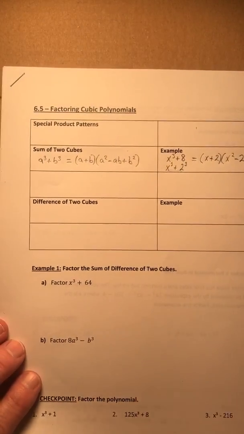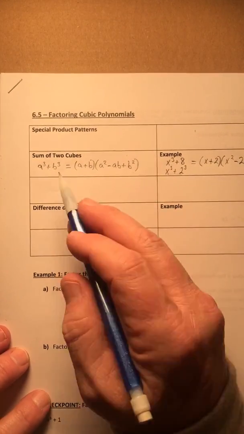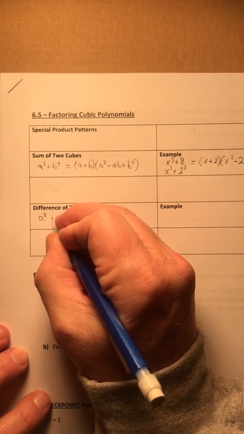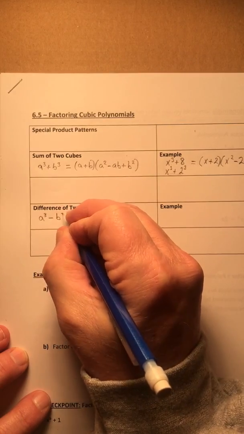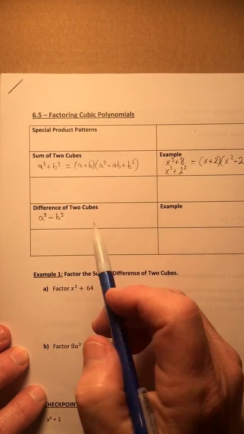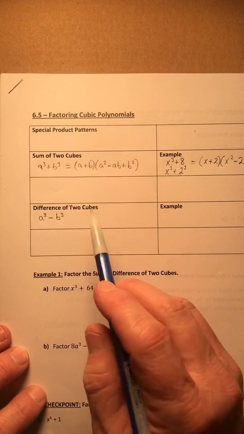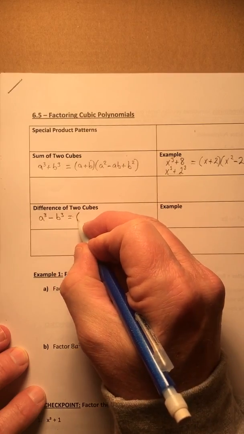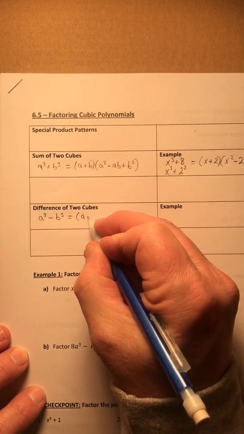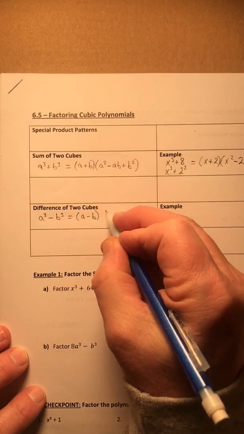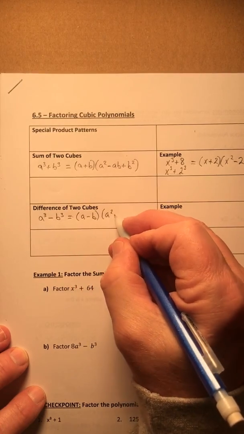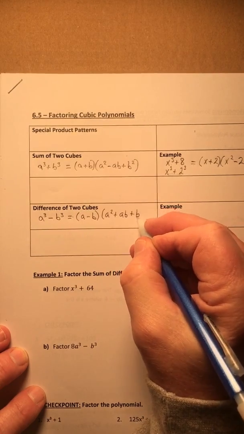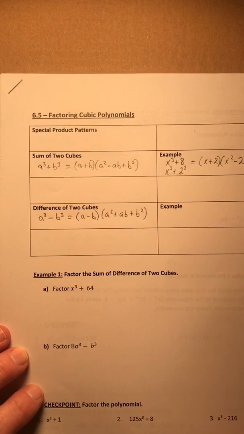Then we have this other formula, which is the difference of two cubes, and it looks a lot like that, except the only difference is the sign. We have A cubed minus B cubed. Anytime we have A cubed minus B cubed, we're going to use this formula. We do parenthesis A minus B times A squared plus A times B plus B squared. All right, so that's the formula.